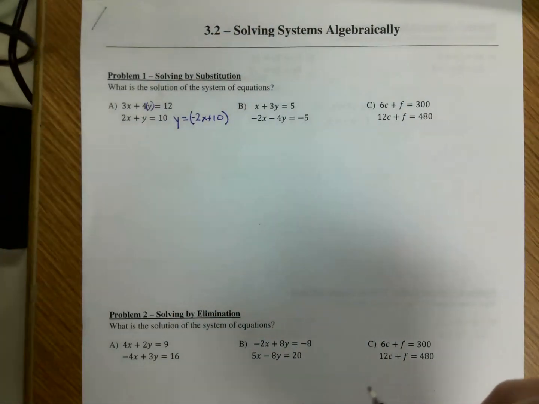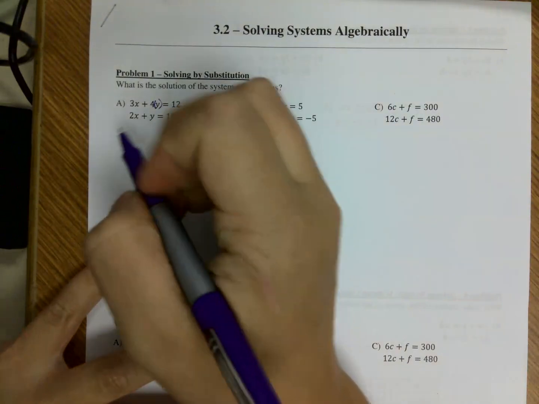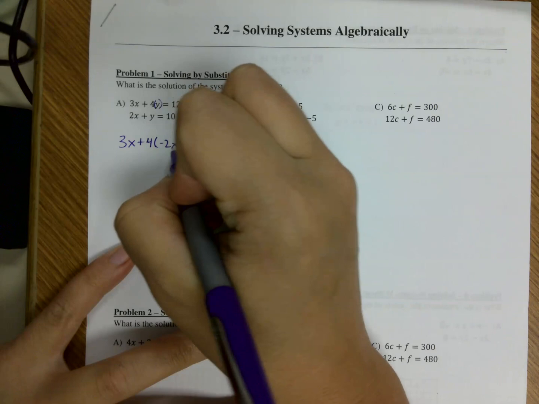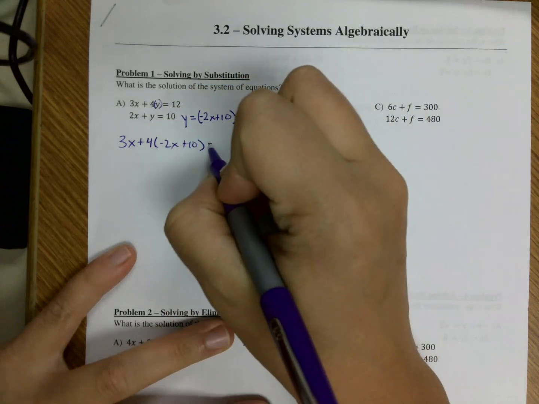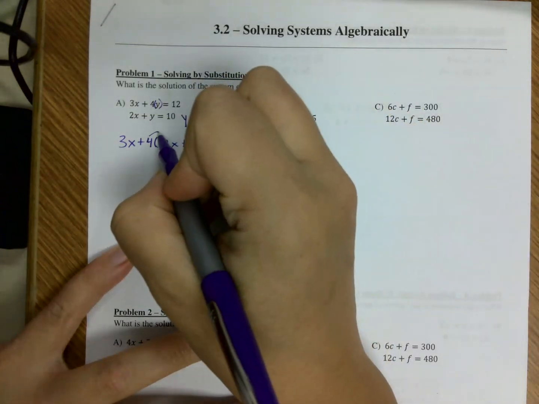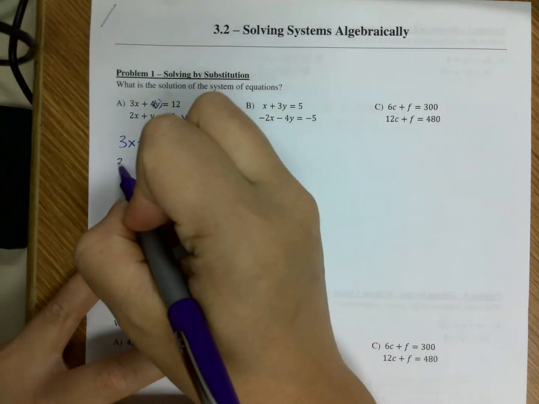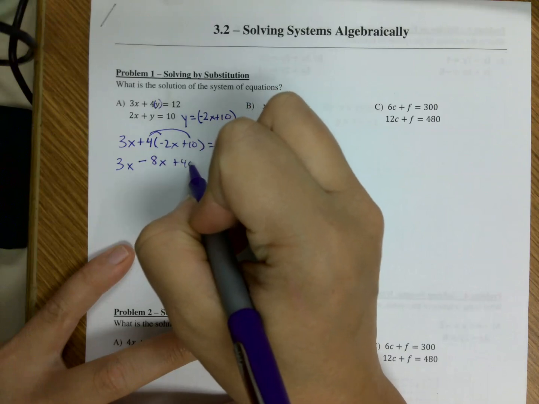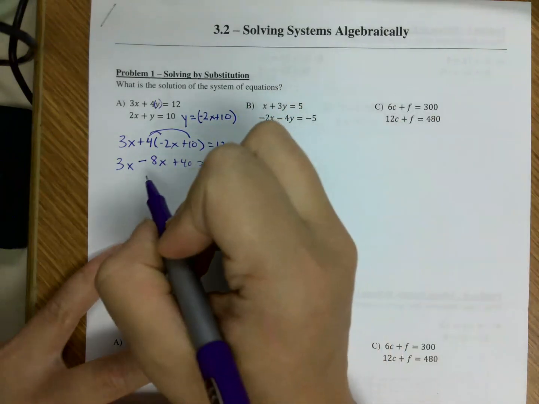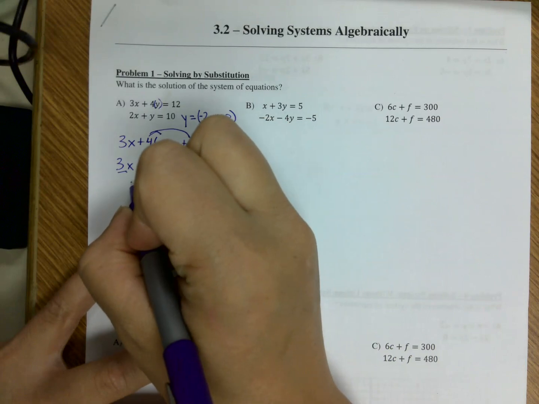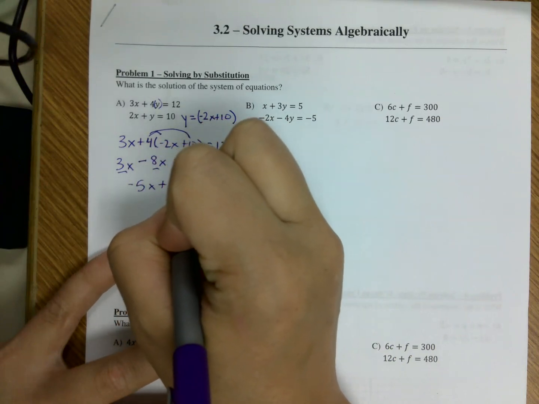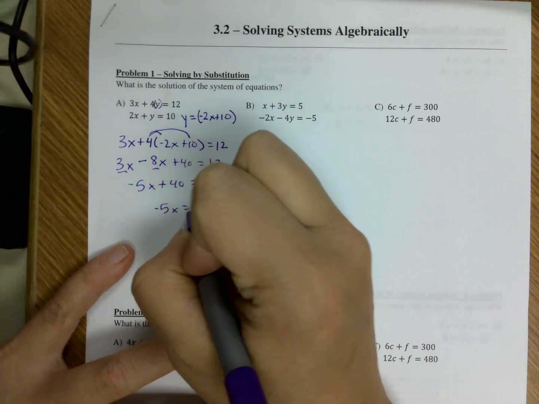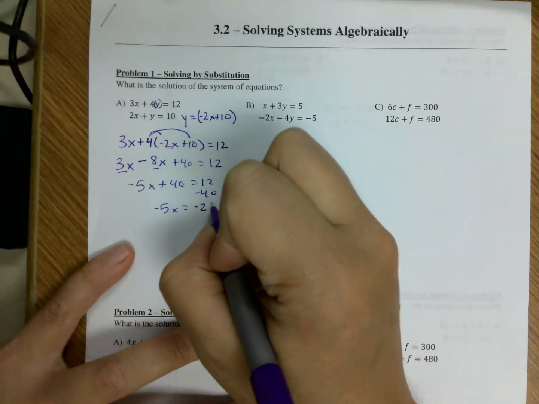So now once I have this one by itself, I can plug this into this y, to the other equation. You always have to make sure you're plugging into the other equation. So I'm going to have 3x plus 4 times negative 2x plus 10 replaced for y equal to 12. So I'm going to distribute this 4 in. So I have 3x minus 8x plus 40 is equal to 12. So I can combine these two like terms. This is negative 5x plus 40 equals 12. Subtract my 40. Negative 5x would be equal to negative 28.